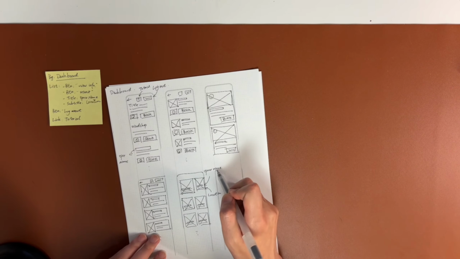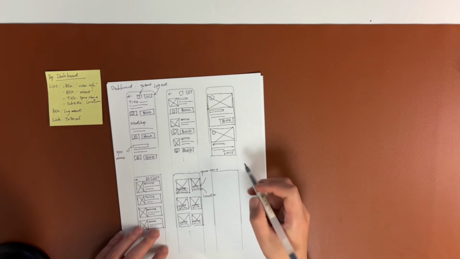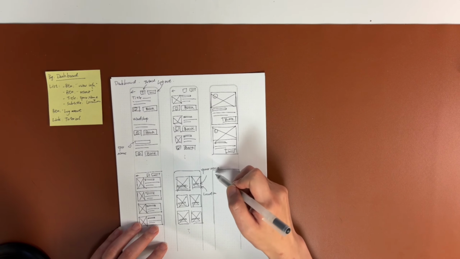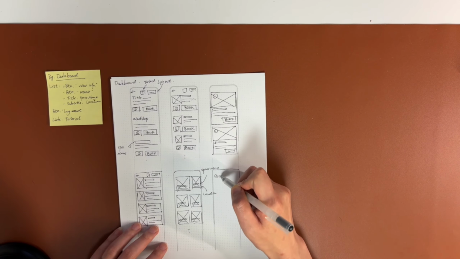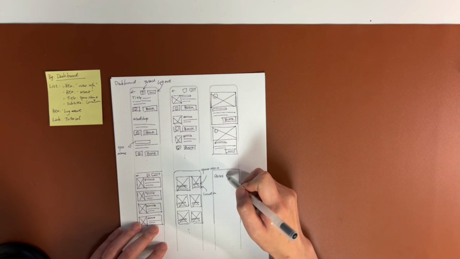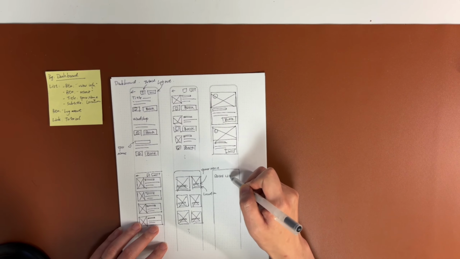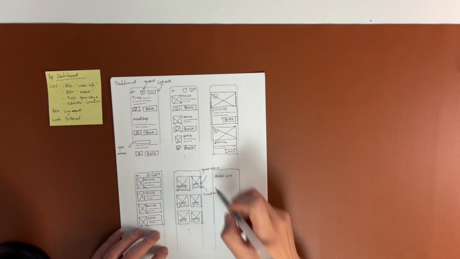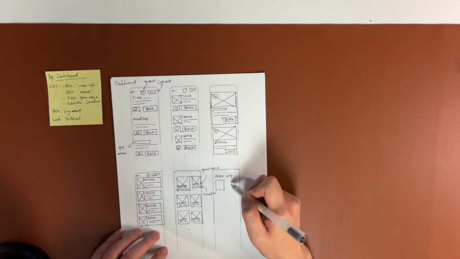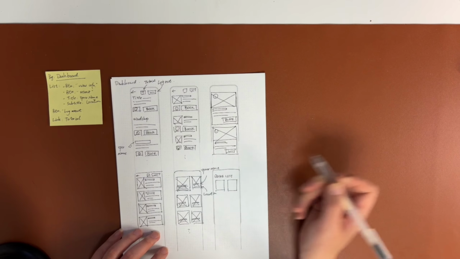So maybe I can add another section on top of the screen called quick list, which means the frequently used spaces for the user.